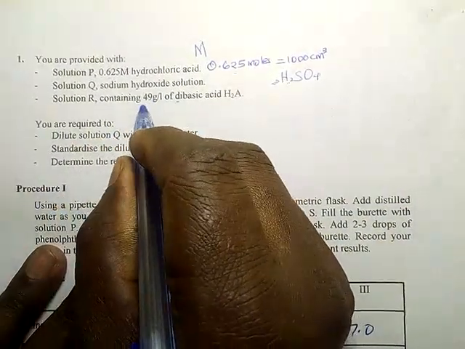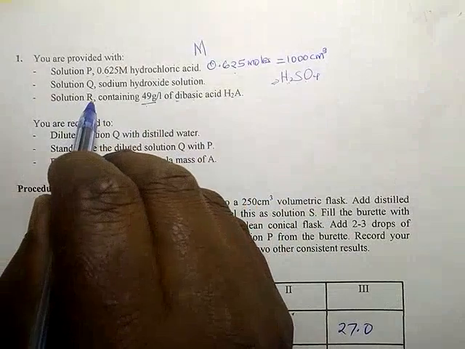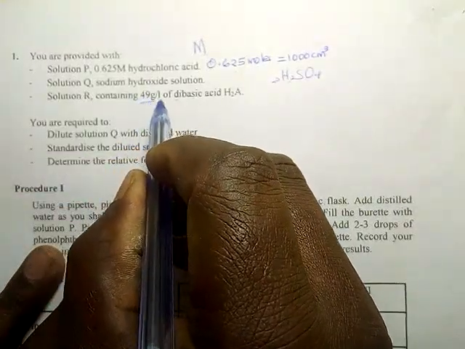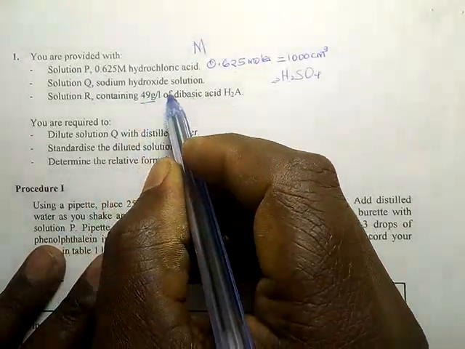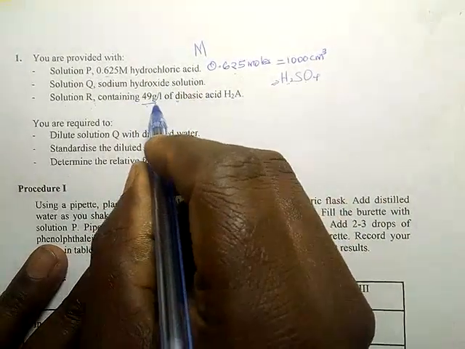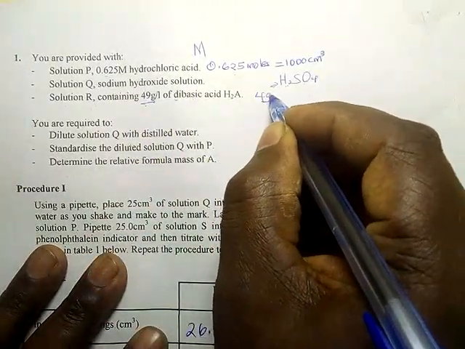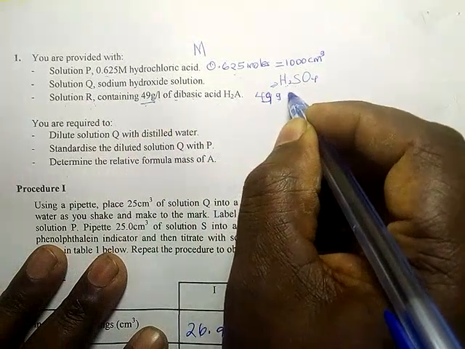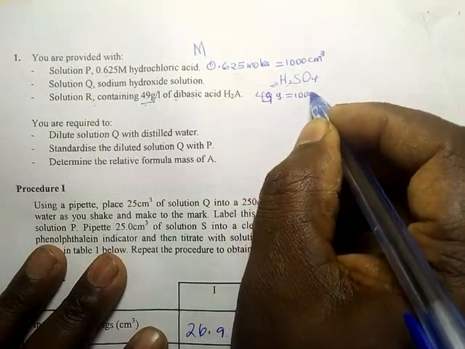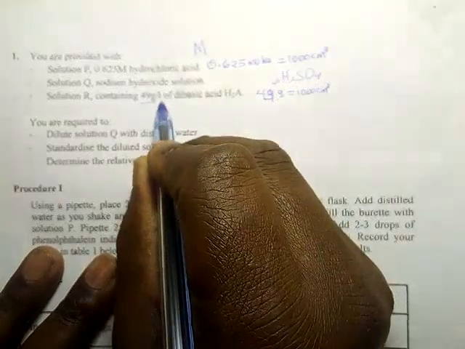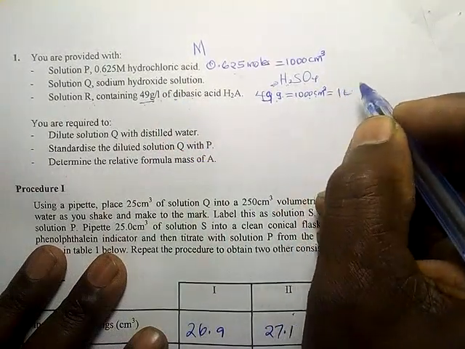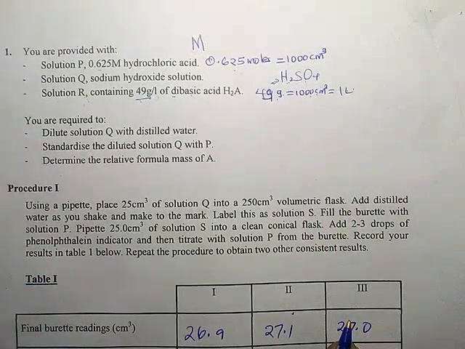Sasa nataka kuelezea hii. Inamaanisha wakati walitengeneza solution R, 49 grams of the solid waliweka ndani ya maji, wakakoroga alafu wakatengeneza lita moja. So ndio maana inaitwa 49 grams in 1 liter. 49 grams was dissolved to form 1000 centimeters cube. A liter, remember 1000 centimeters cube inatoshana na 1 liter. So ukishaelewa hivyo basi kazi inakuwa rahisi.